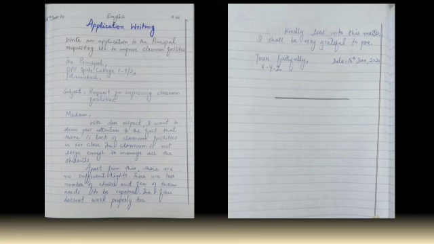We are going to end an application on a polite note, so kindly look into this matter. I shall be very grateful to you. Leaving a line, yours faithfully. Instead of writing your name, you'll write XYZ, and on the right corner, you're going to write down the date.